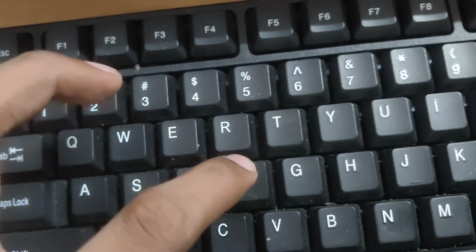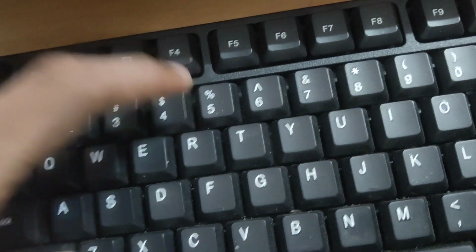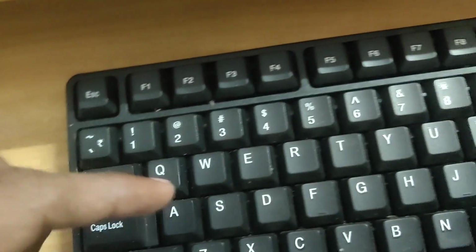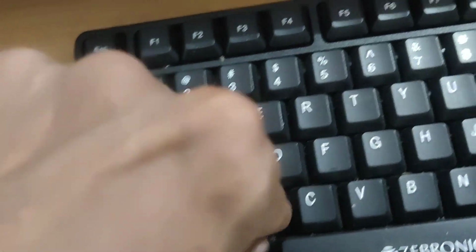Sorry, I'll show you once again. You must type here 1F384. After that you must press this Alt key and these two keys at the same time, then you can see that we have created this symbol.